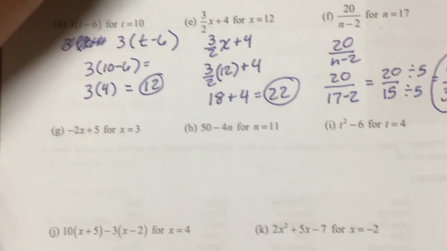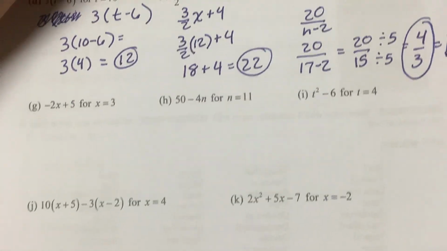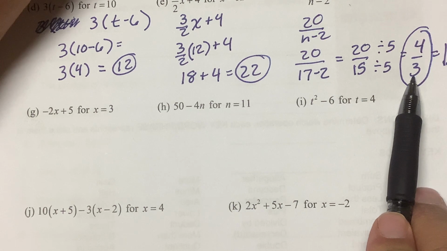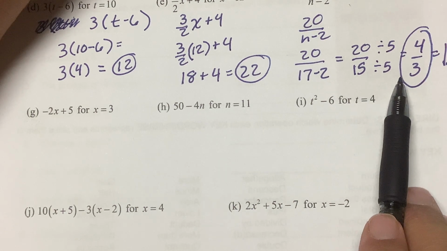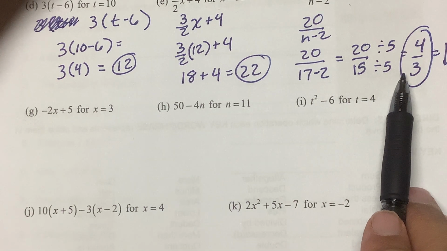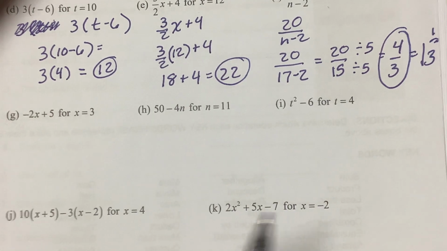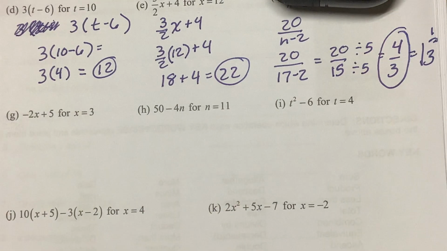Here we go. By the way, if you are taking a quiz and you have this answer and you don't reduce it, you're going to lose a point because the directions specifically say simplify any fractions. Bah humbug. But it's true, you have to simplify fractions. If the directions tell you to, you have to do it.